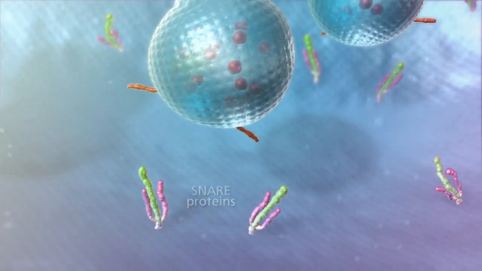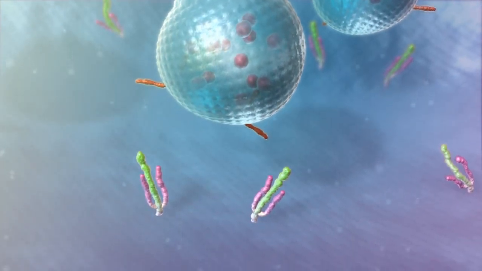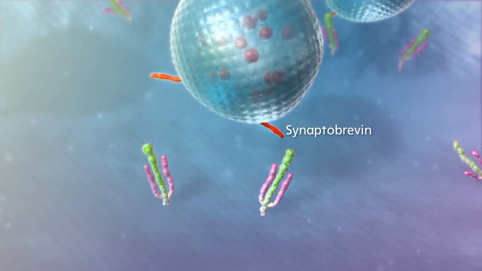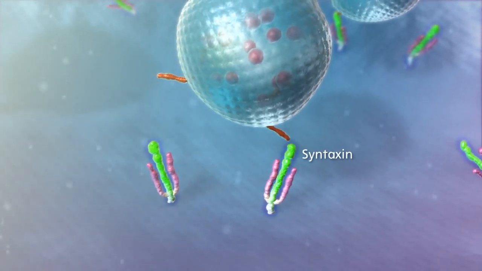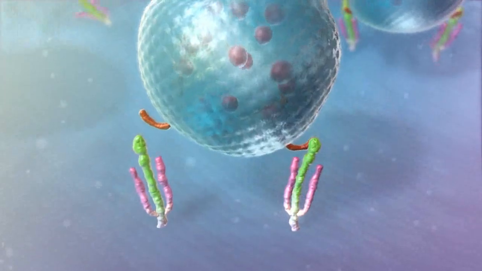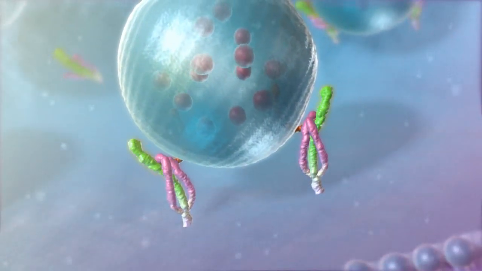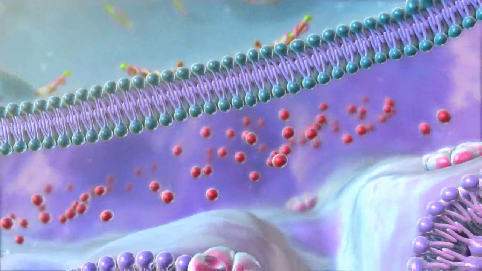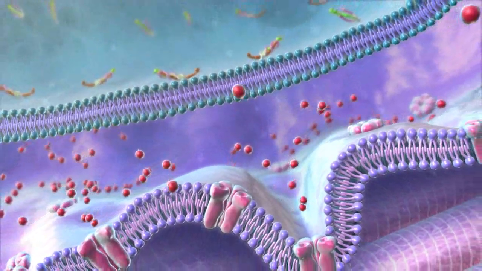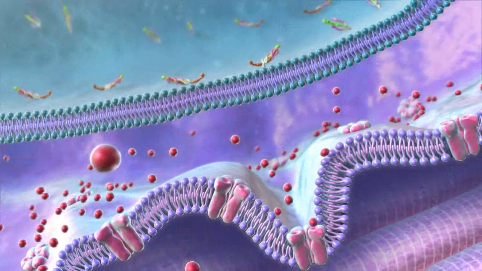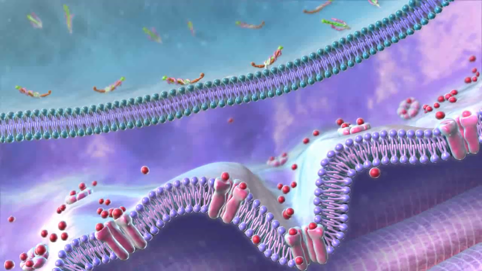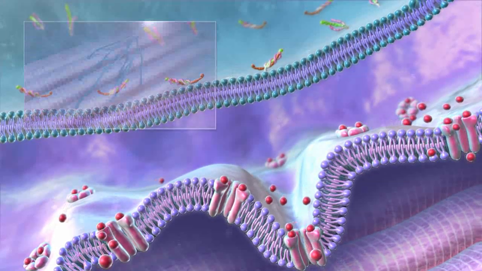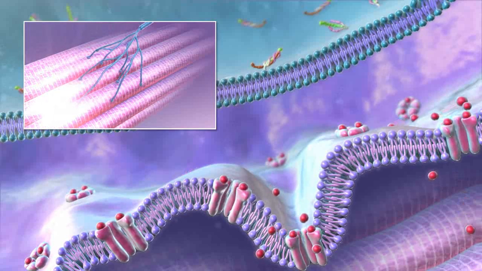When the synaptic vesicle approaches the plasma membrane, the three SNARE proteins, SNAP25, synaptobrevin, and syntaxin, interact to form a complex that brings the vesicle membrane into close apposition with the plasma membrane, and subsequent exocytosis of acetylcholine. Acetylcholine then binds to acetylcholine receptors on the plasma membrane of the muscle cell, with subsequent depolarization and muscular contraction.